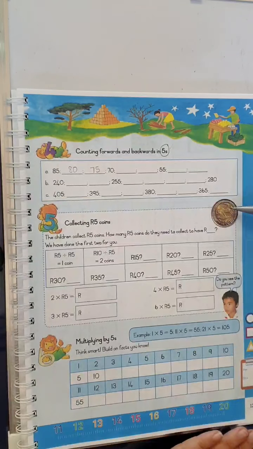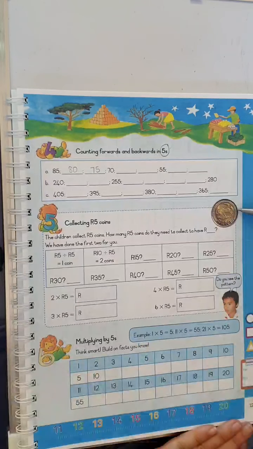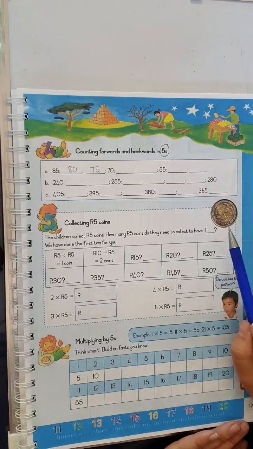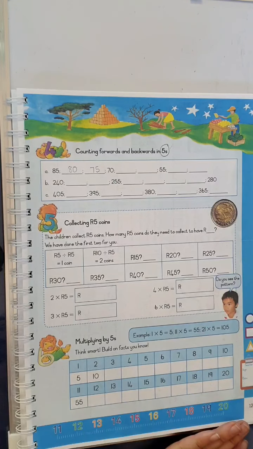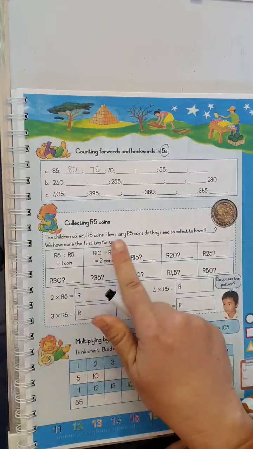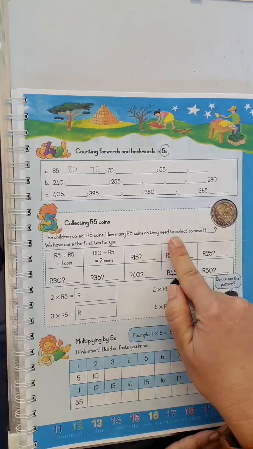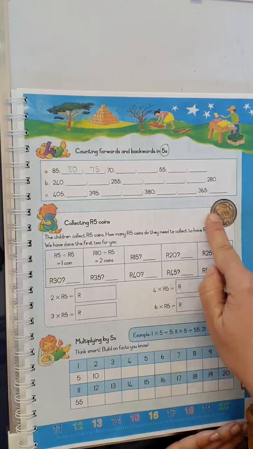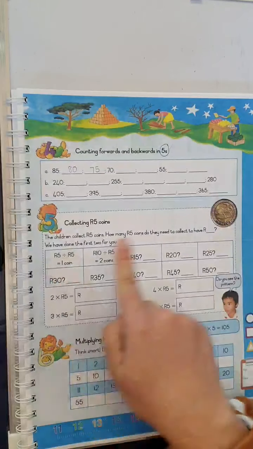Then here in the middle of this page, we have a 5 rand coin. Do you see that? So we are going to count by using 5 rand coins. The children collect 5 rand coins. How many 5 rand coins do they need to collect? Fill that in.